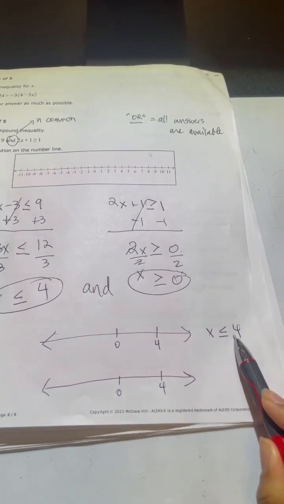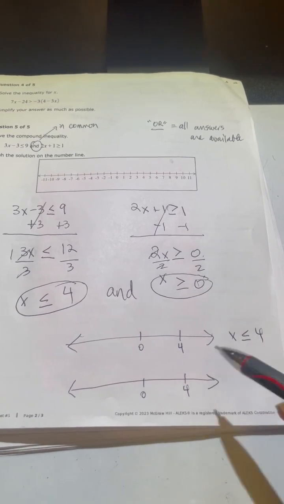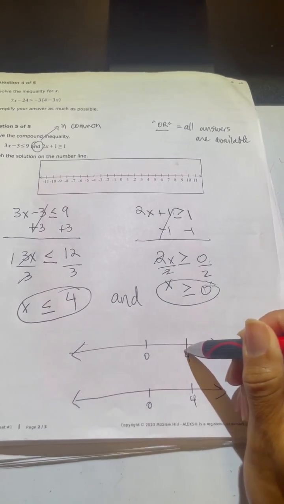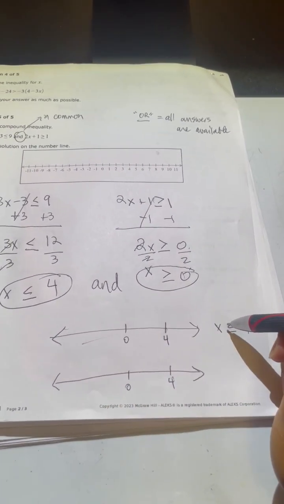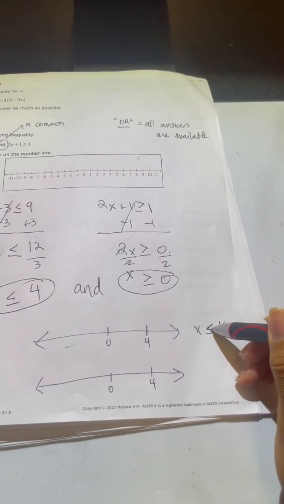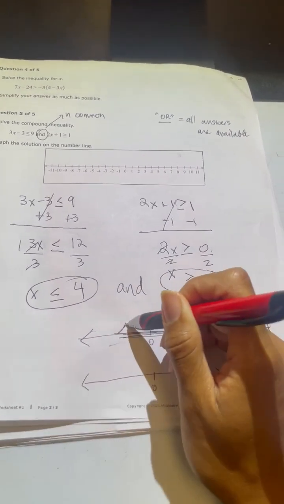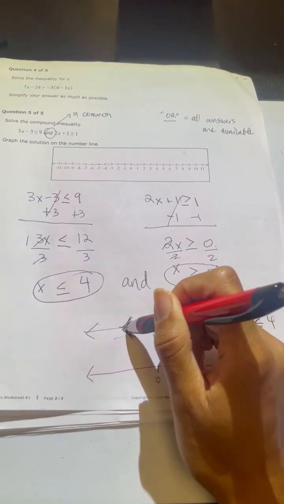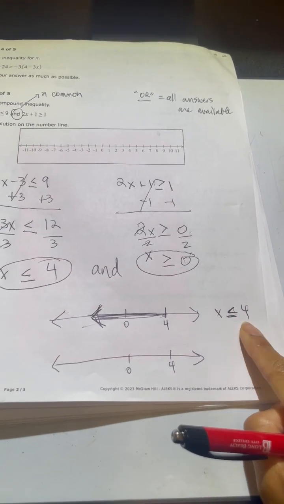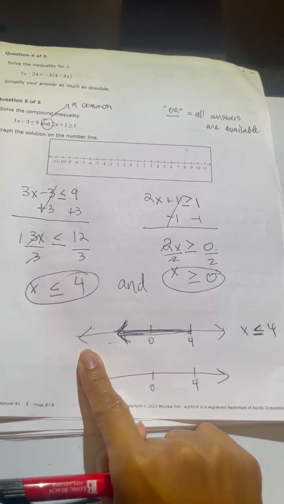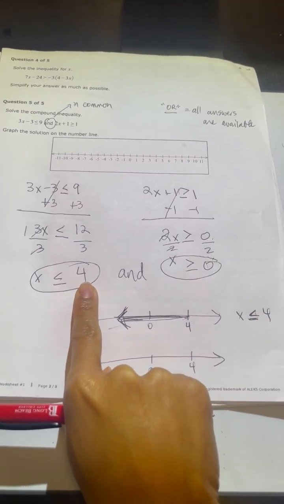So if x is less than or equal to 4, on my arrow, here's 4. Do I go left or do I go right? Answers that are less than 4 go to the left, right? Does it include the number 4?